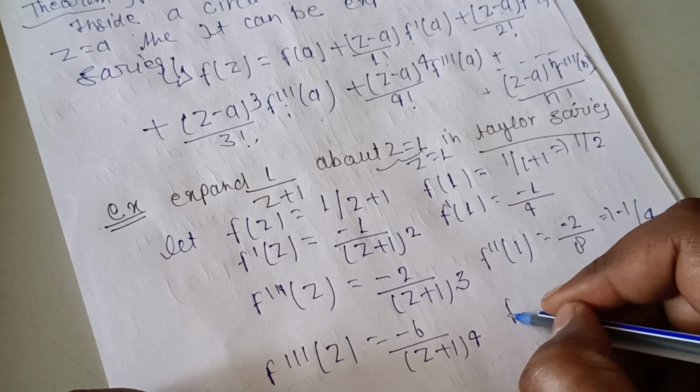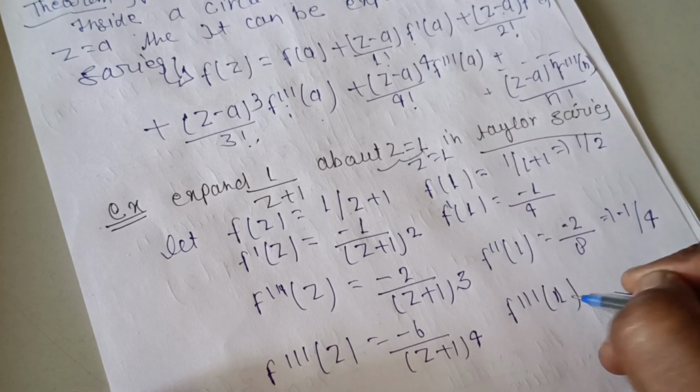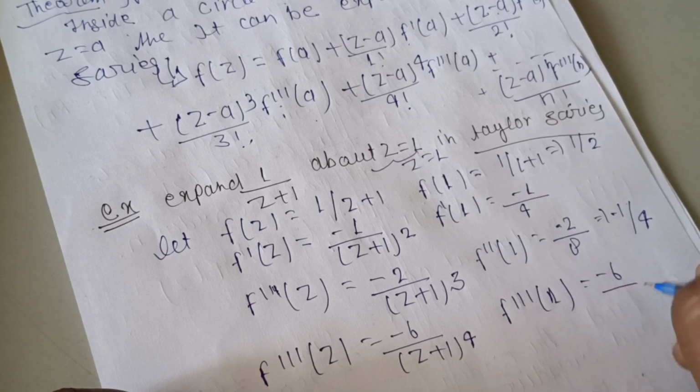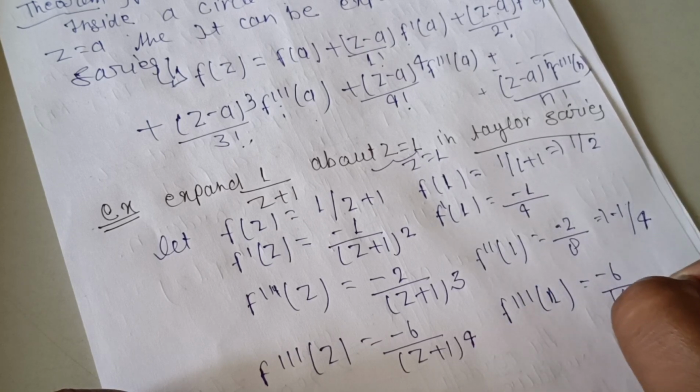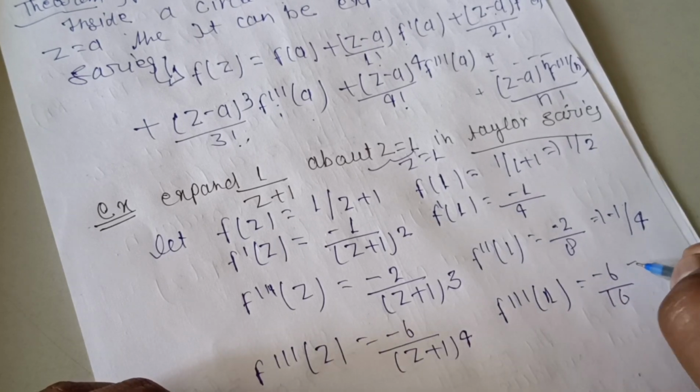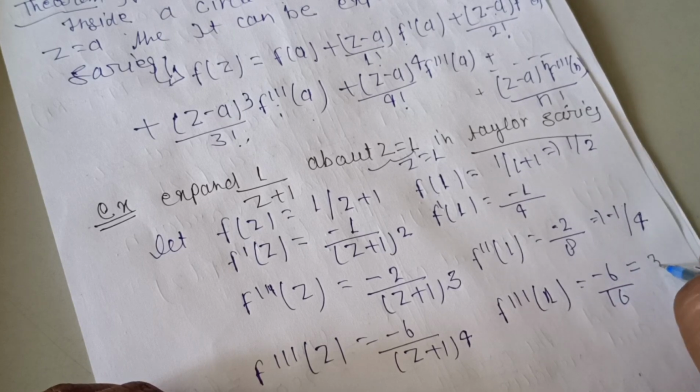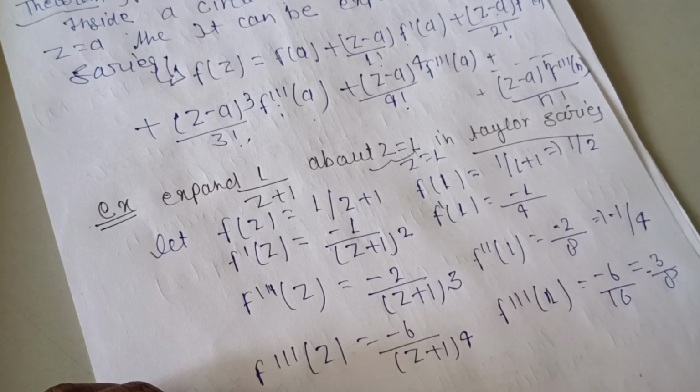And same with f triple dash 1, which is equal to minus 6 upon (1 plus 1) to the power 4, so 16. So this will be minus 3 by 8. Okay.